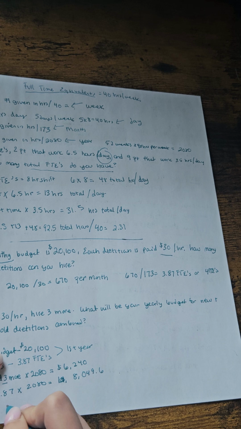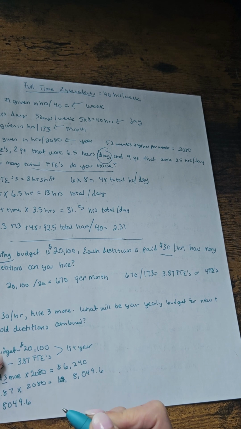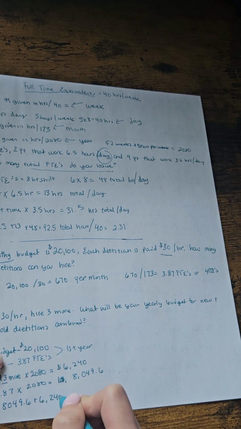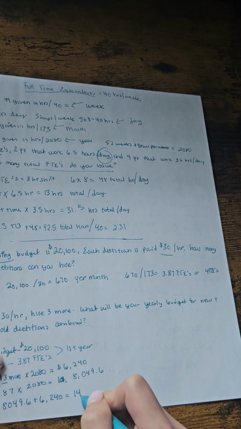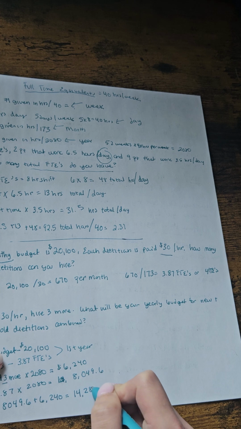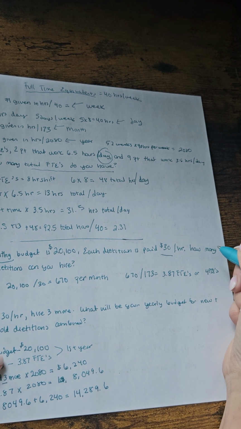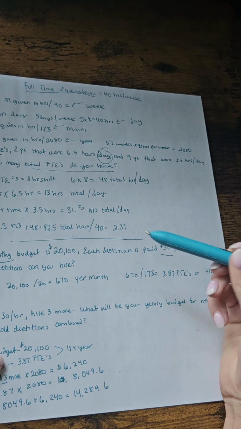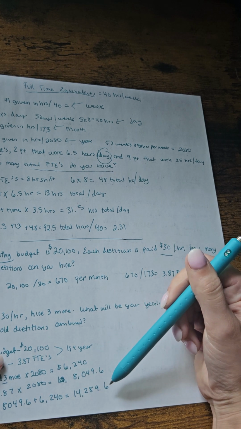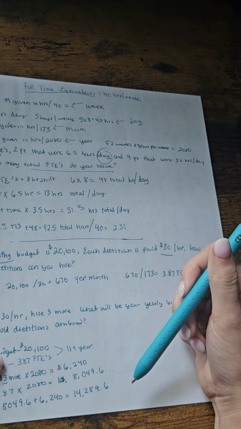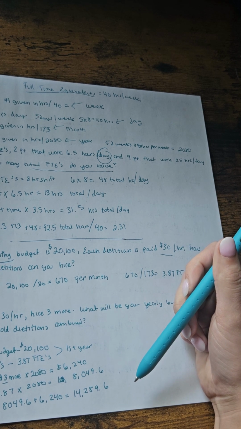Now, if you add this 8,049.6 to the budget of 6,240, that's going to give us 14,289.6. So in 1 year, we're going to spend on our dietitians $14,289 in salary on an hourly rate of $30 per hour.